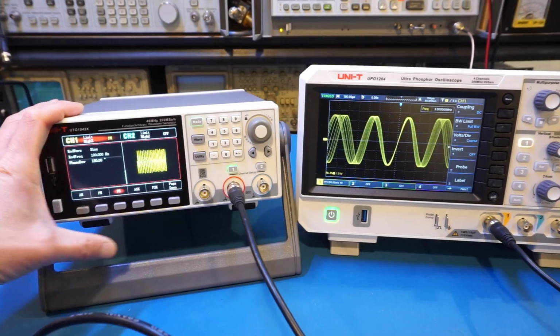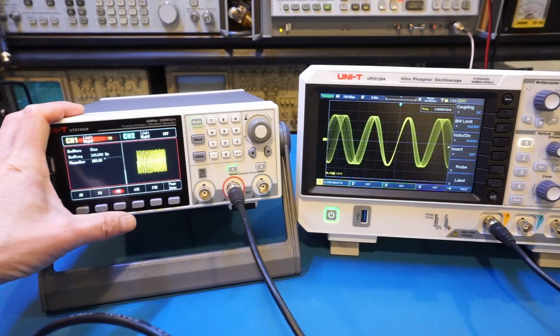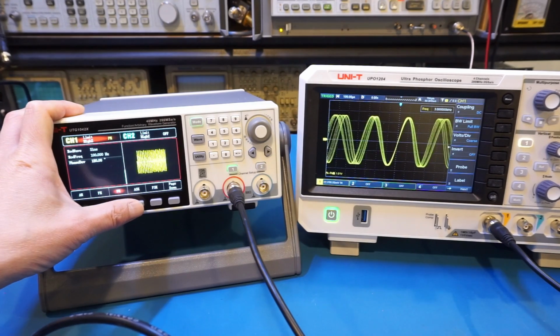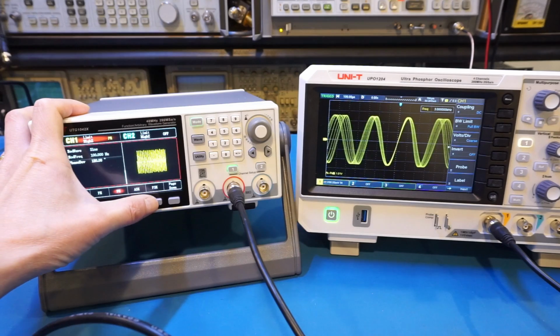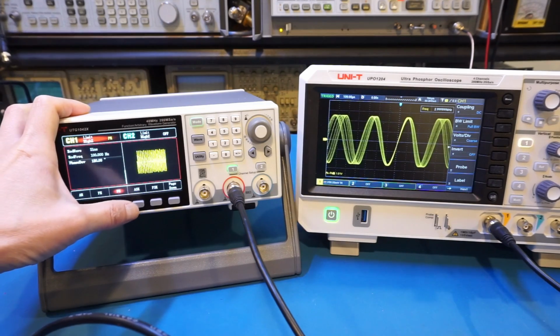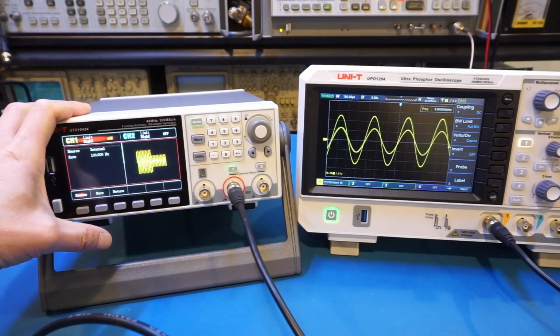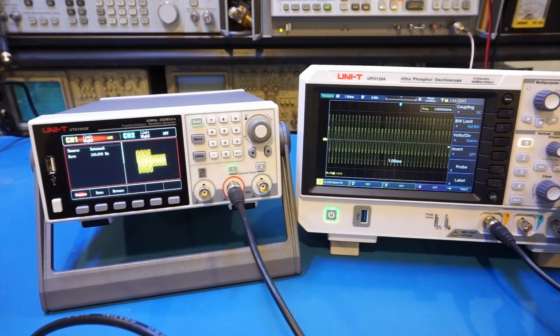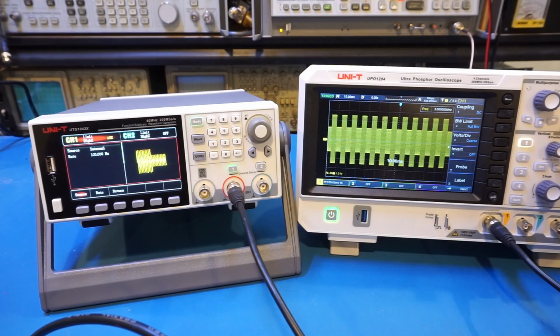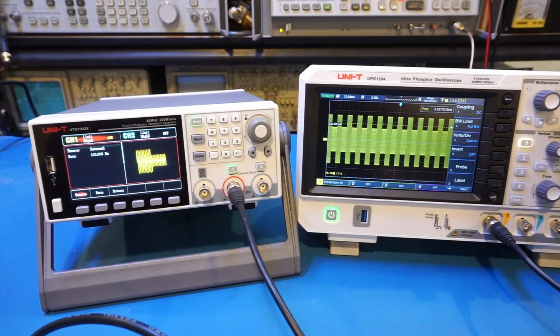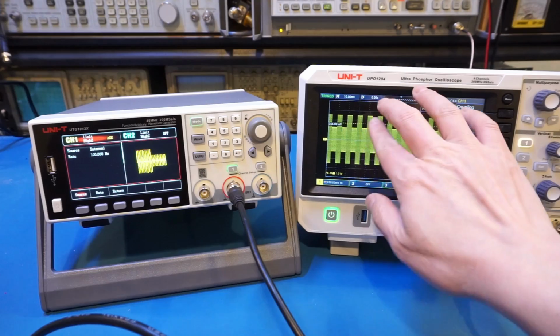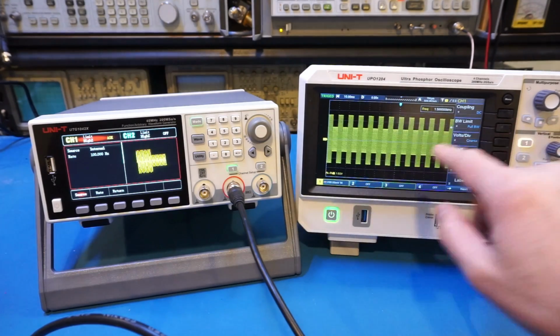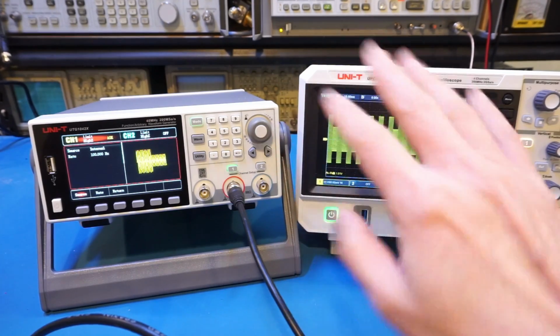Let's go back here. And let's take a look at the amplitude shift keying here. And remember, on the 962E, we only have the frequency shift keying. We don't have this amplitude shift keying. So let's actually do this to see what we got here. So you can see we essentially have two amplitudes, one for 1 and one for 0. And that is the behavior of the amplitude shift keying.